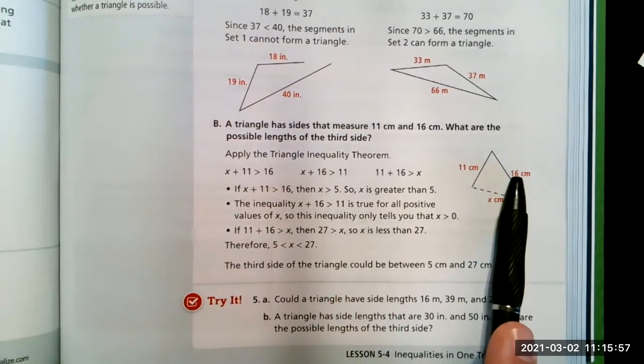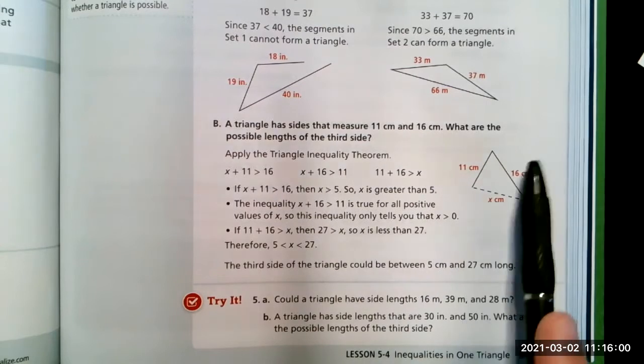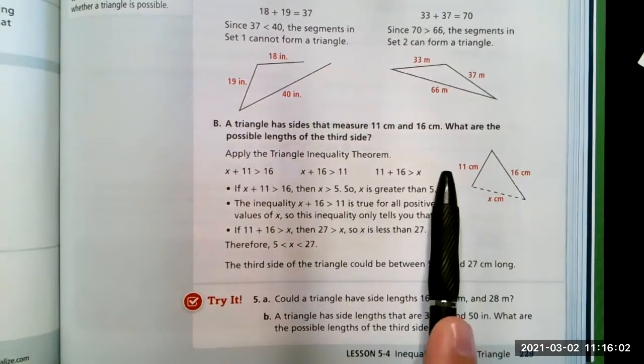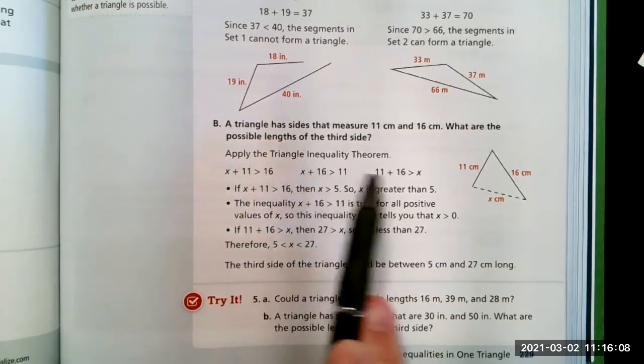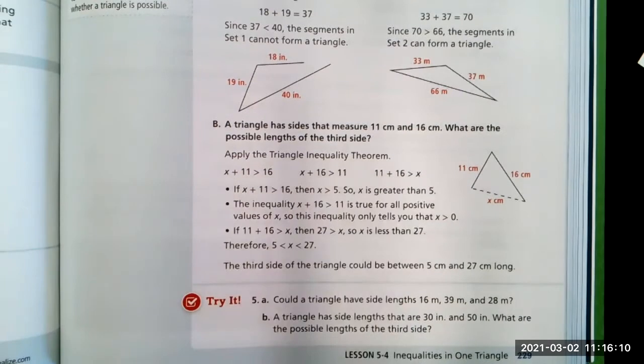11 plus 16 has to be greater than x. 16 plus x has to be greater than 11. So you've got 3 different situations happening there. You want to make sure you set up an inequality for each situation because it has to hold true for all 3 sides. It can't just hold true for one of them. Needs to happen for all 3.